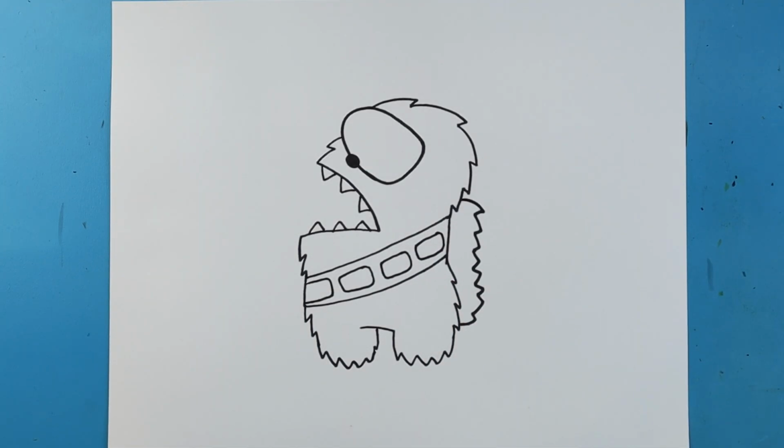And there you go. There is your drawing of a little Chewbacca Among Us character. I'm going to fast forward and start coloring this.